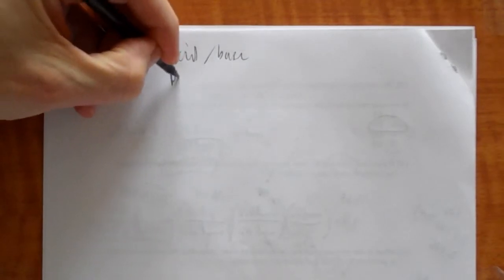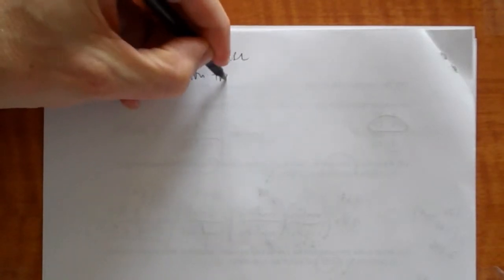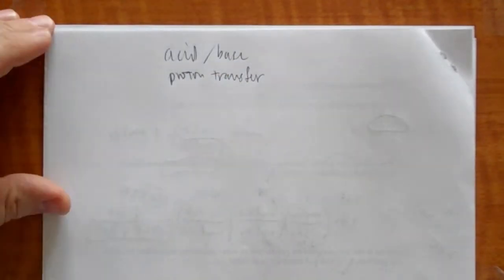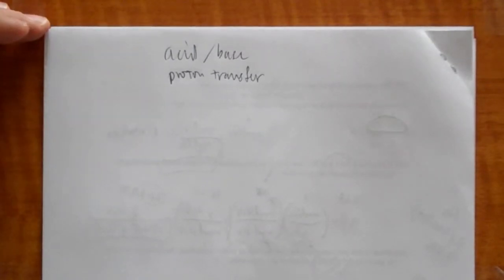Okay, so we're going to be doing mechanisms here, and the first mechanism I want to do is acid-base mechanism, proton. I also call this proton transfer. And other people, I guess, call that proton transfer.